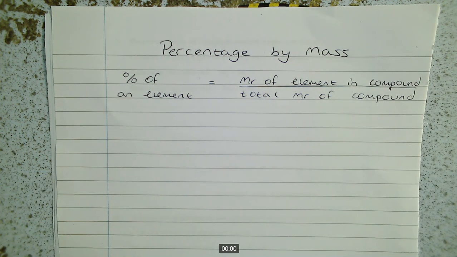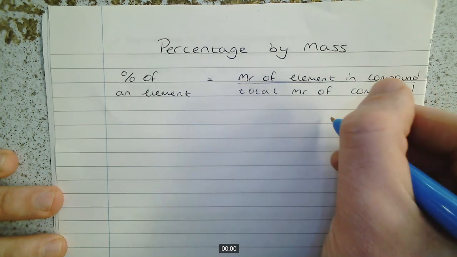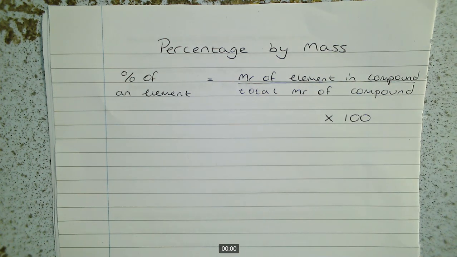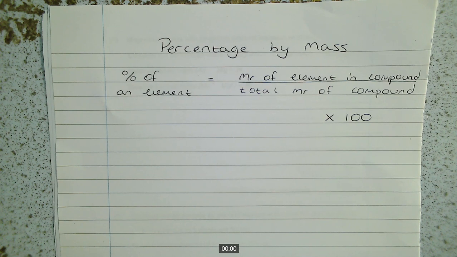Because it is a percentage calculation, you then need to multiply by 100. So we're going to use that equation in our questions.